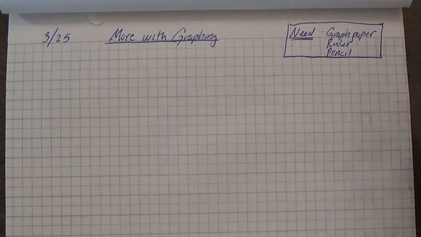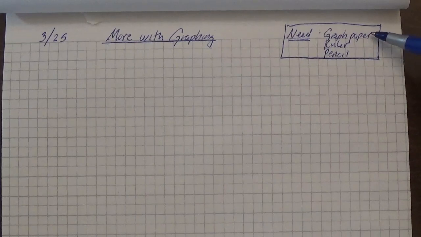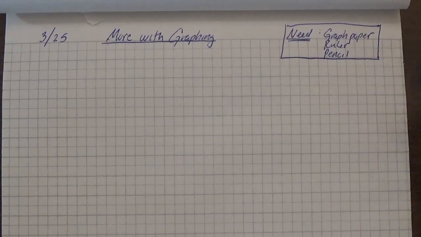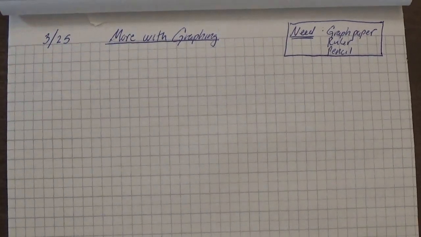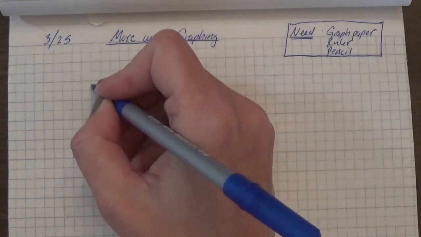Today we're going to do more of the same thing, so you need graph paper, ruler, and pencil again. And we're going to add just one little step before the 4 steps that I talked about. So we're going to go right to an example here. So example 1.